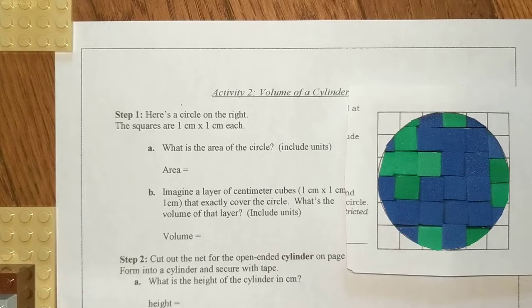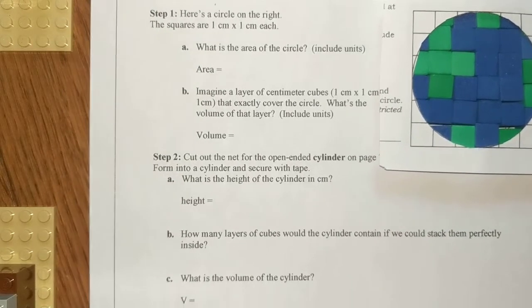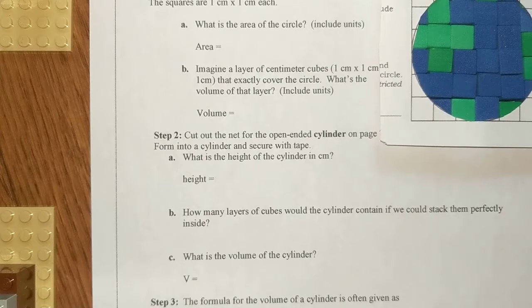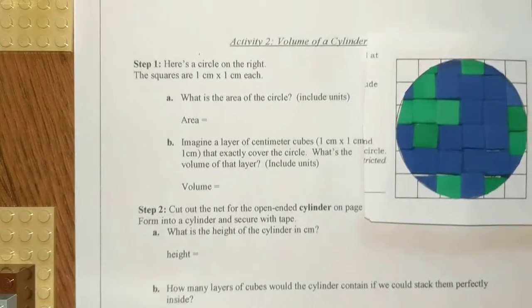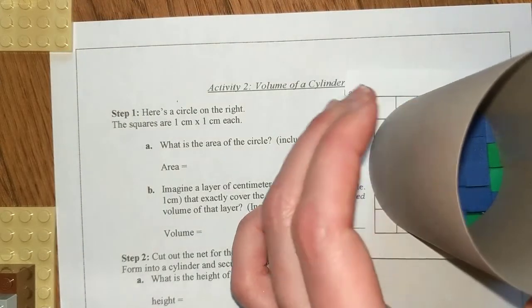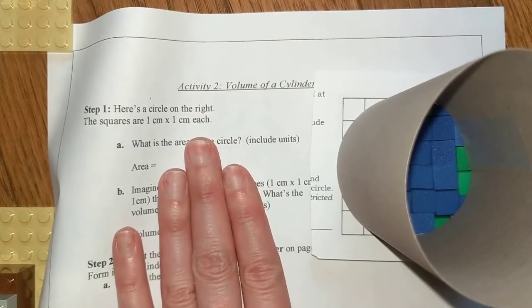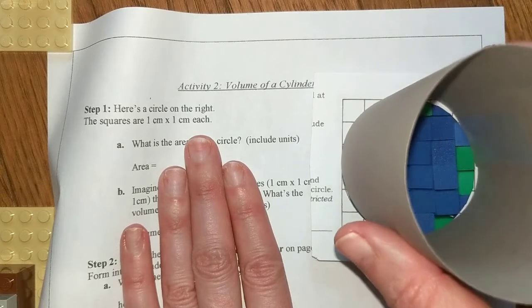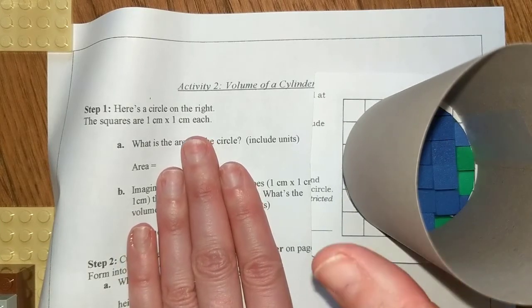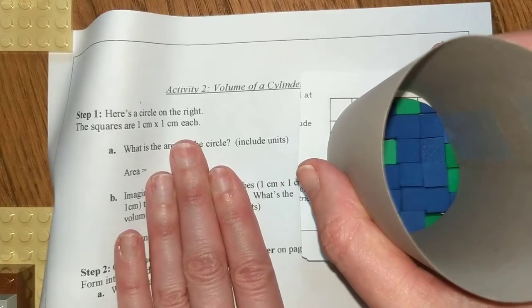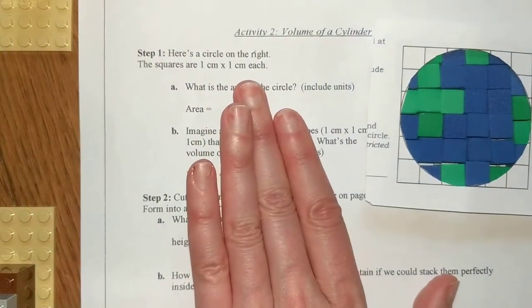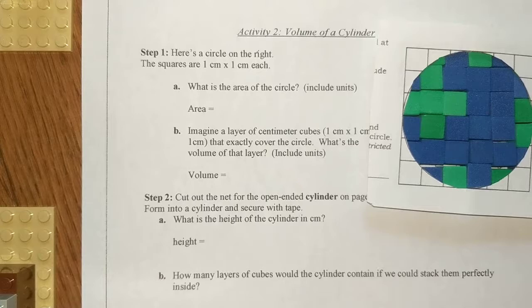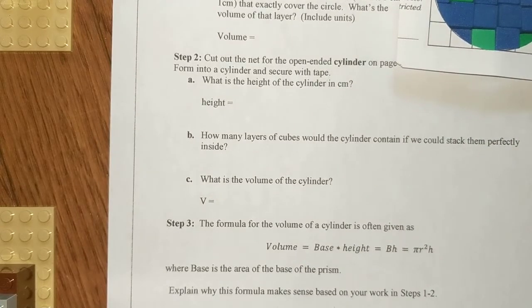So the height of the cylinder should be 10 centimeters. And then how many layers of cubes would the cylinder contain if we stuck them inside here? So, if I could fill this up all the way to the top, cutting out these centimeter cubes, right? Then what would this look like? And then what would be the volume of that cylinder?